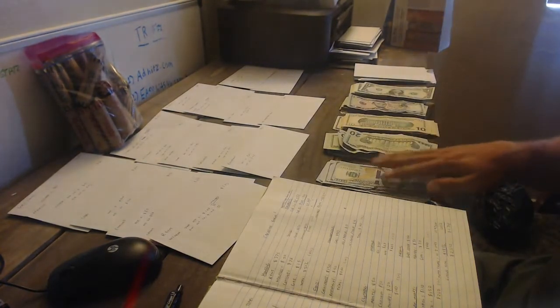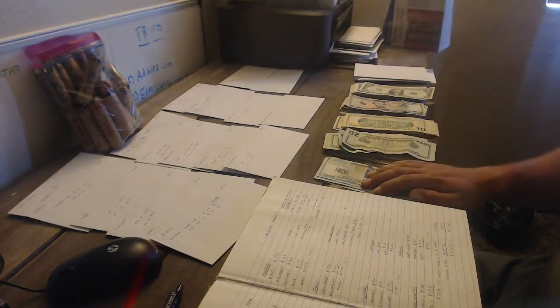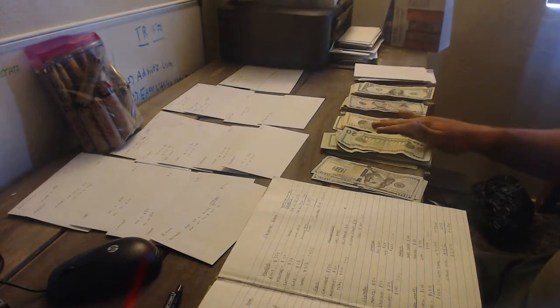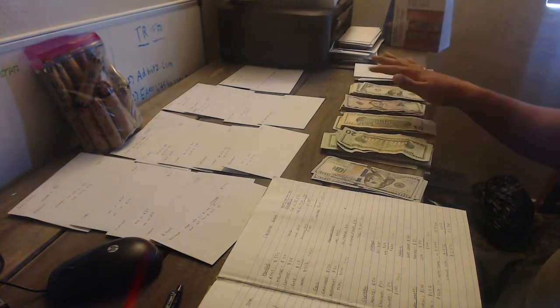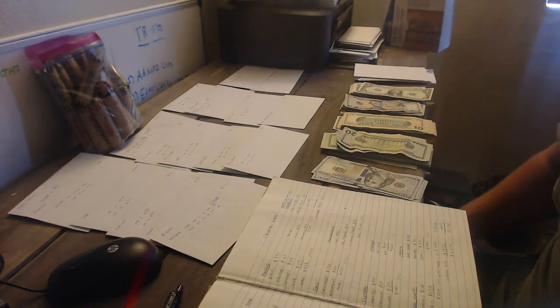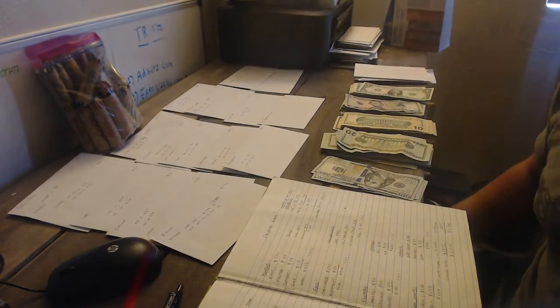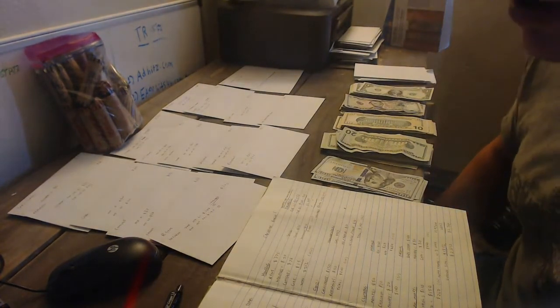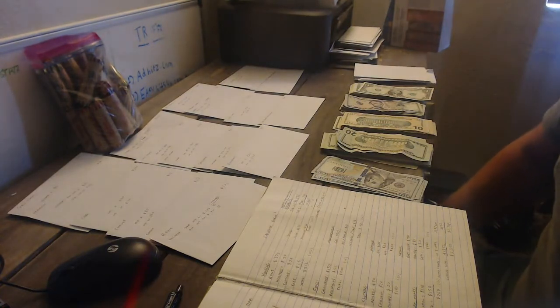I pulled out different varieties of currencies, or increments. I got hundreds, 20s, 10s, 5s, and 1s. The reason you want it different and not just hundreds is because not all your bills are going to be straight up $100, $200, $300. There's going to be like a $120 bill, or a $15 bill, or a $375 bill, or $378. You never know.